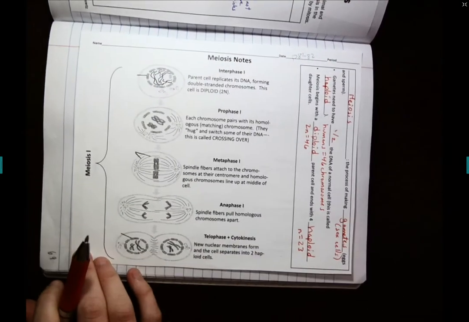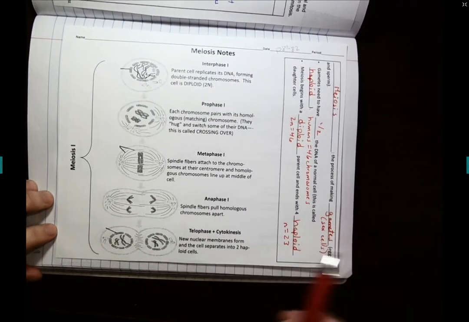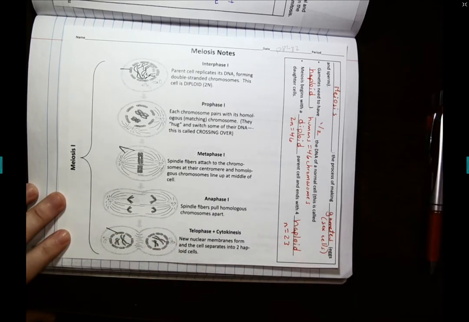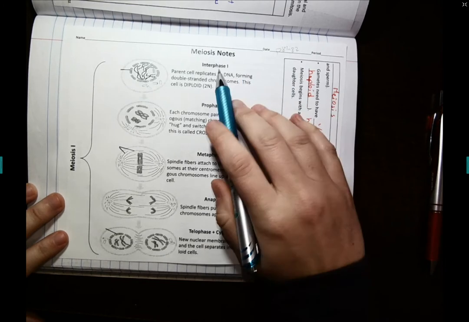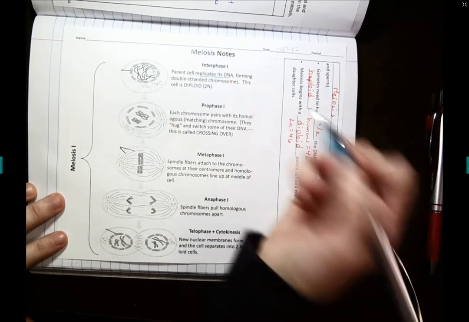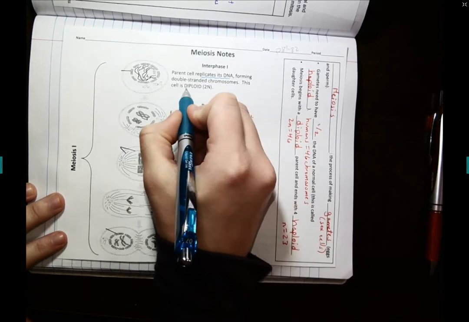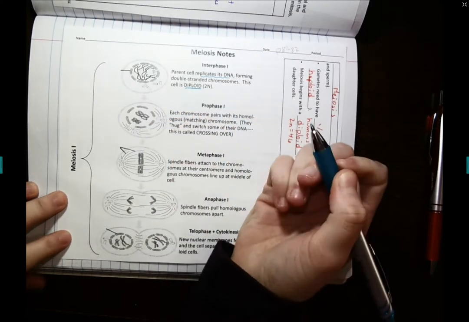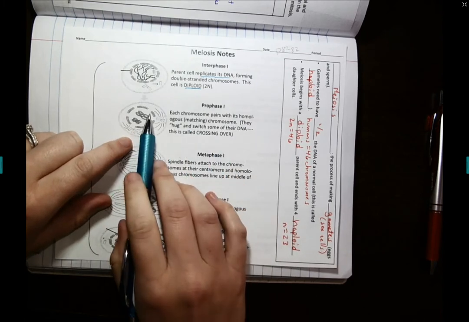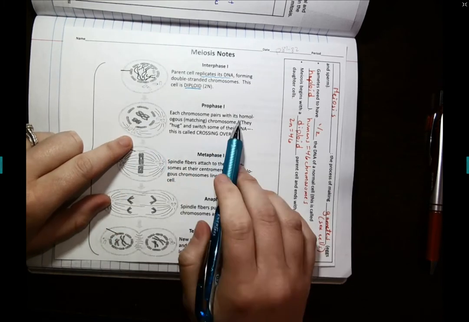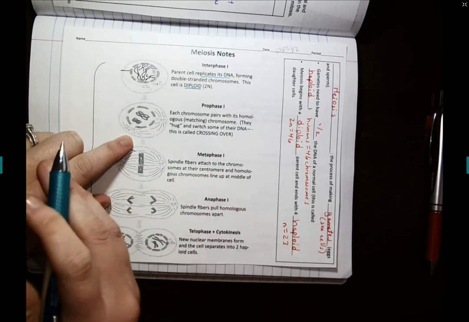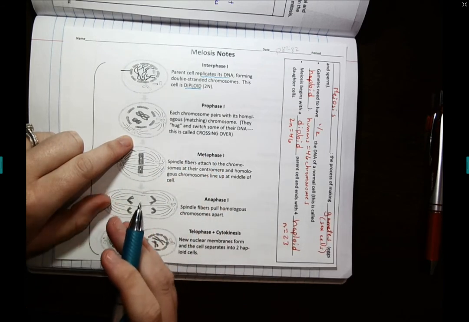So just taking a quick look at meiosis, it's split up into 2 parts. Meiosis 1, we're still starting in interphase. The parent cell replicates its DNA, and we are diploid, or 2N. We go to prophase 1. The nucleus starts to break down. The homologous chromosomes pair up. You've got 2 copies of each chromosome in your body.